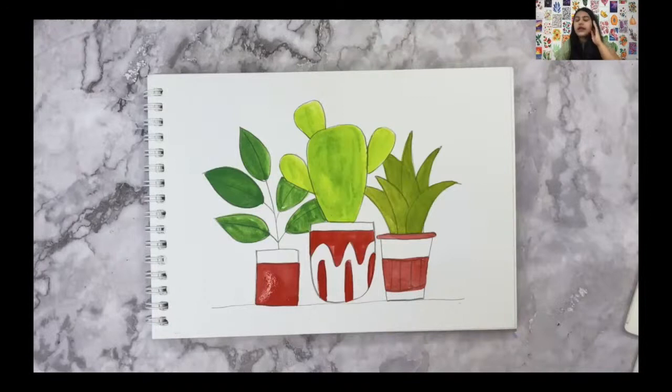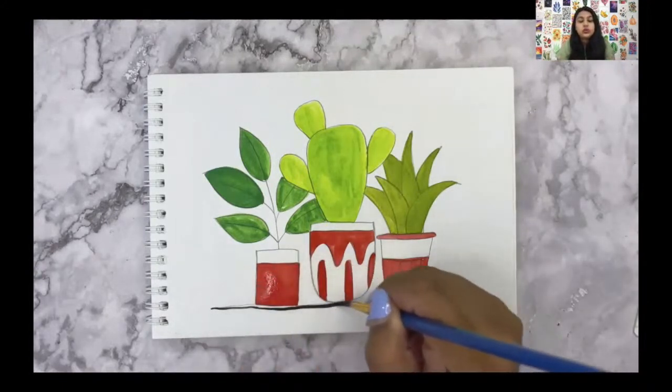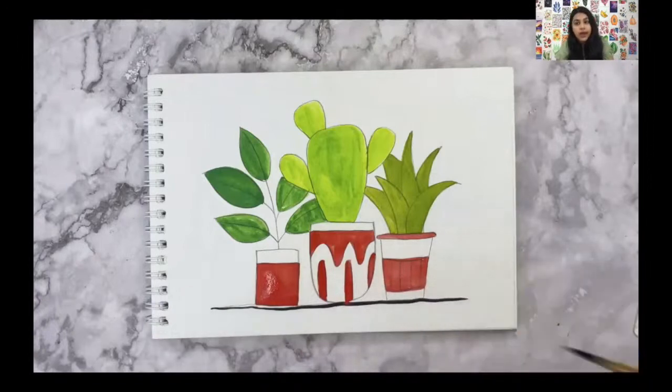I'm also going to outline my pots and the bottom part of it. Now you can do this if you like. If you don't want to do this, completely fine. Again, if you want to do this with paint, that's also great. If you don't want to do it with paint and you want to do it with a marker, then do that as well.